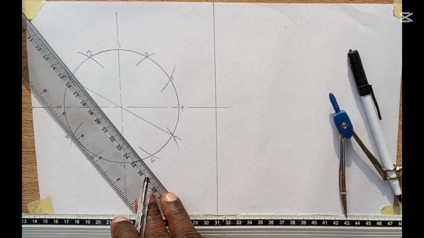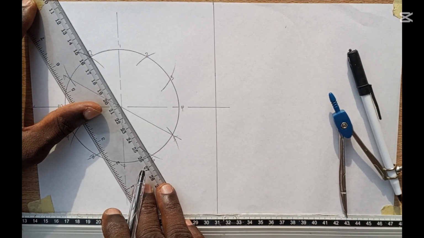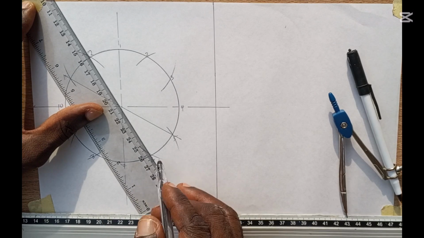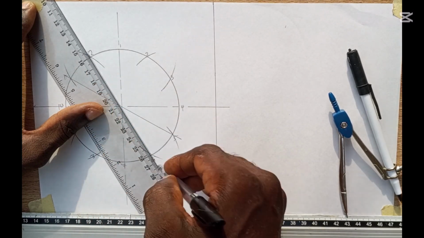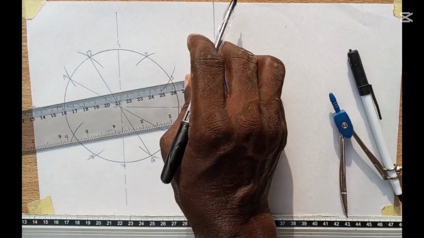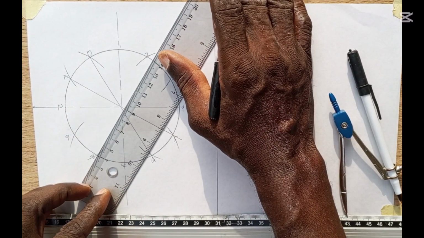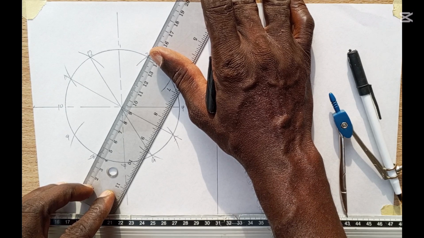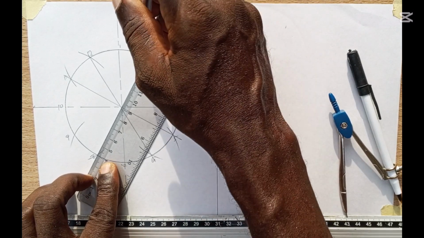You take number 12 this time and number 6. 12 and 6. Can you see me? Are you seeing what I'm doing? It's not magic. Take there. Then I take number 2 and number 8. I think I'm right. Number 2 and number 8. Can you see that? Good. You join together.